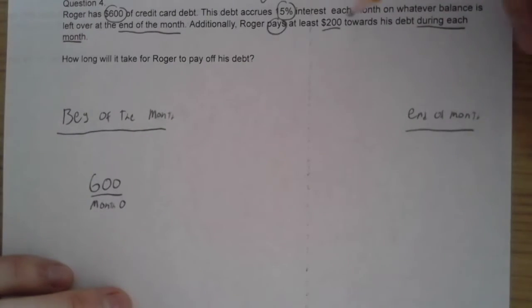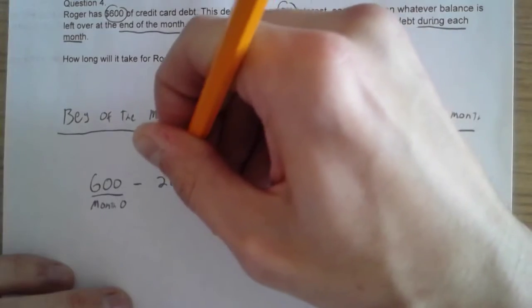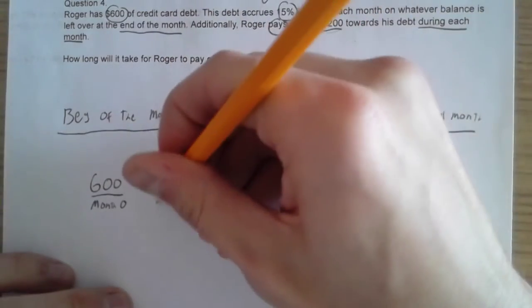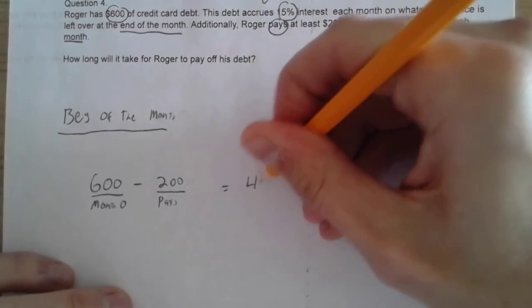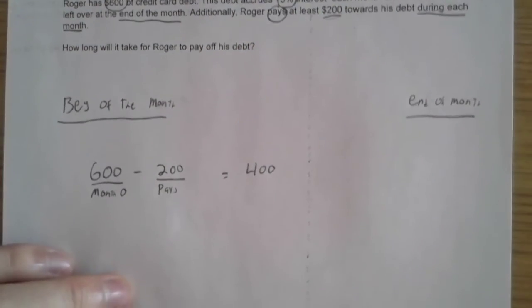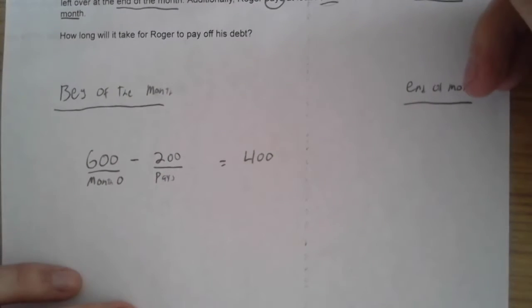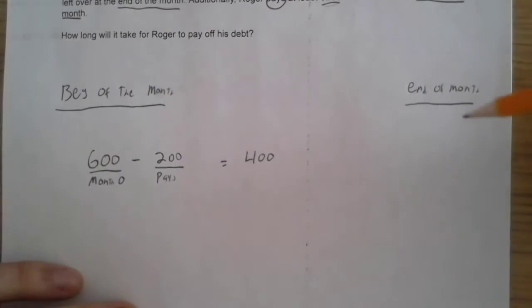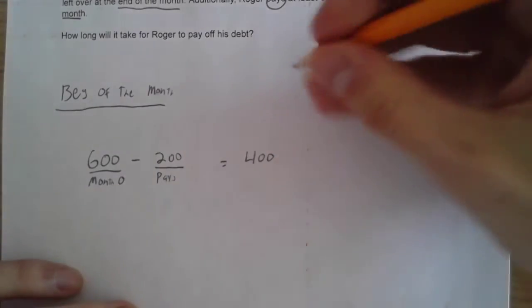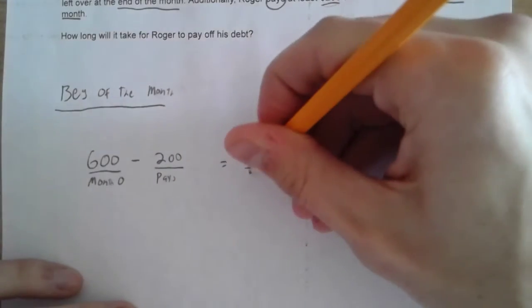We know that during each month, Roger is paying $200. So if he's paying off debt, we are subtracting from the debt. So we are paying off $200, and that is going to leave us with $400 of debt during this month. So what happens to that $400? We know 15% interest accrues at the end of the month. As we approach the end of the month, on this side of the paper, you're going to notice that the money is going to change. So we have $400. This is what is left over.